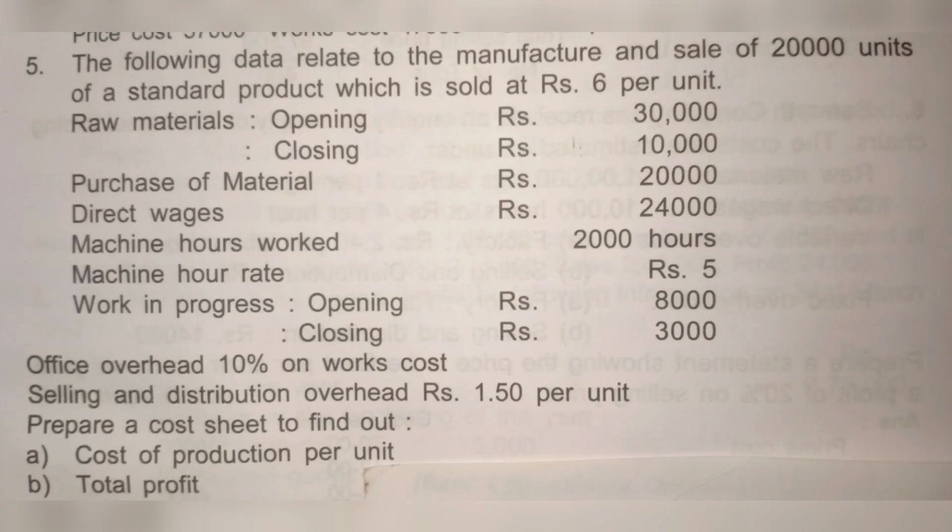This is regarding a cost sheet. We need to find out cost per unit and total profit. The problem goes like this.